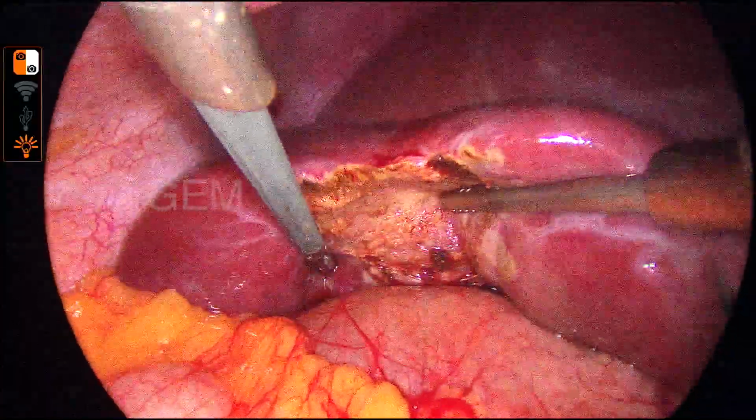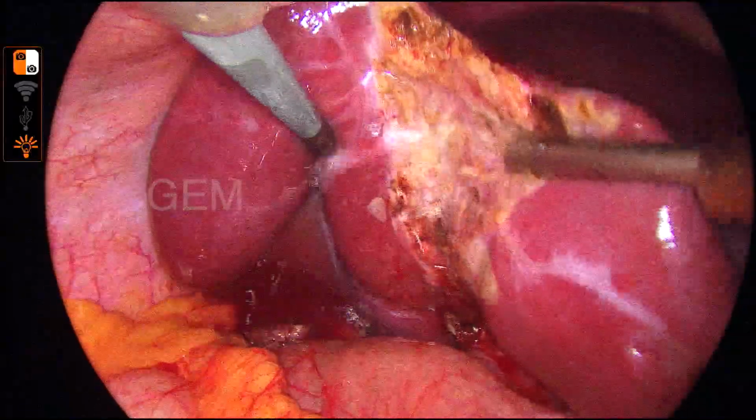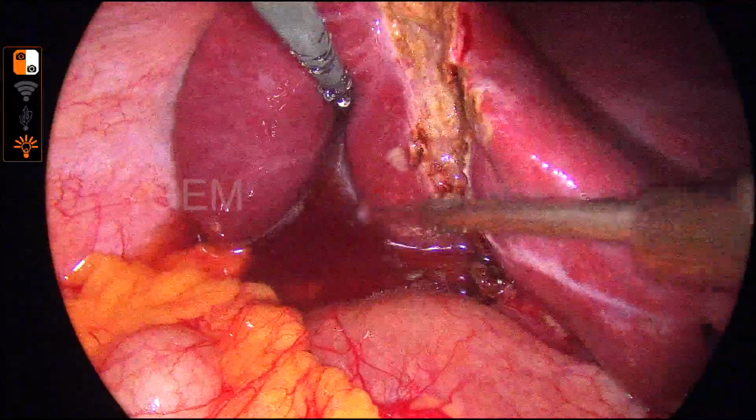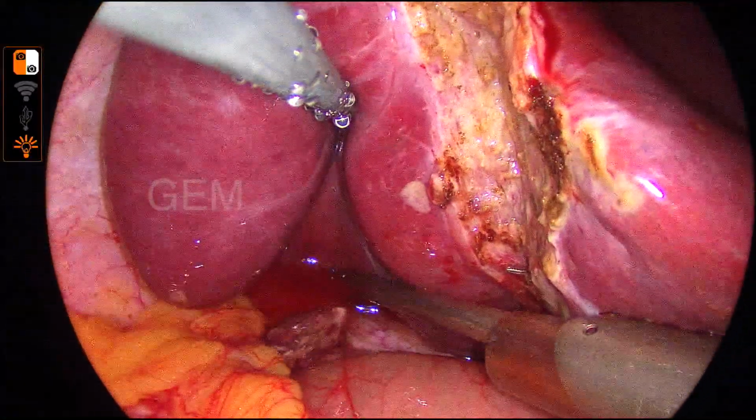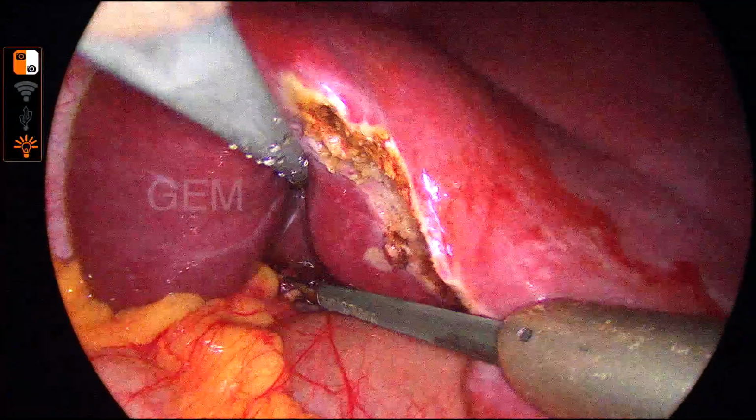Now I am going to give a wash on the liver bed. Now you can see the entire liver bed is getting washed. There is no bleeding. That is the excised lymph node that we have to remove, and it will come through the 10 millimeter trocar.